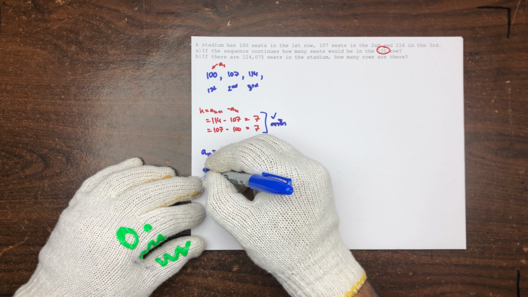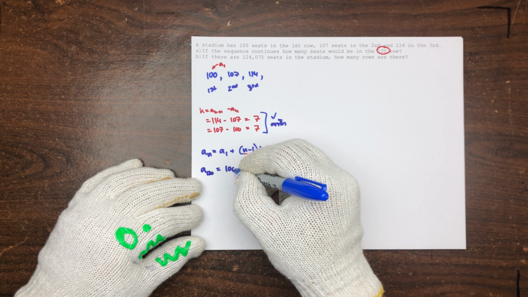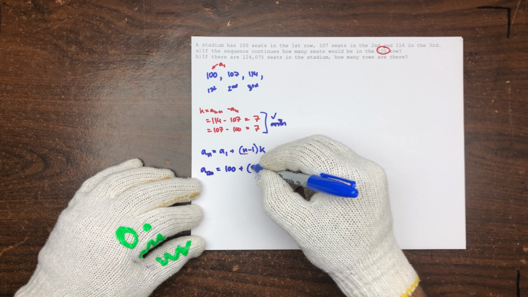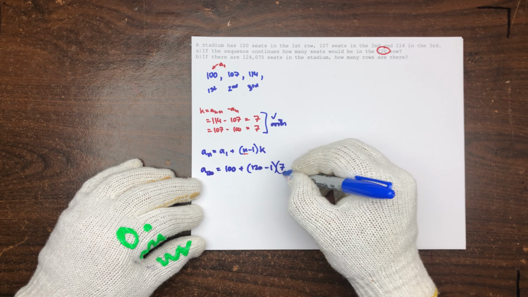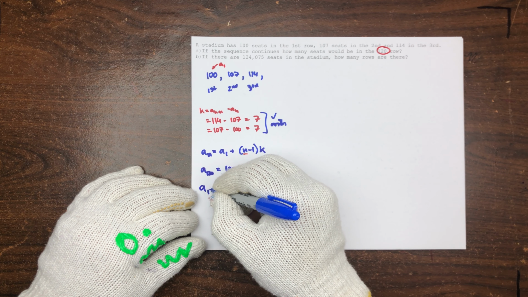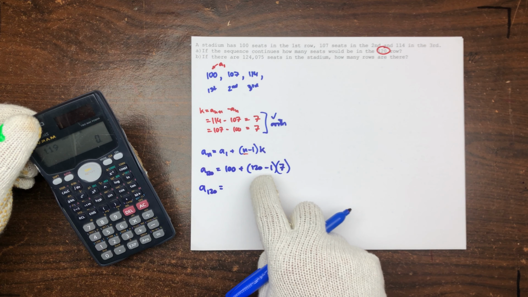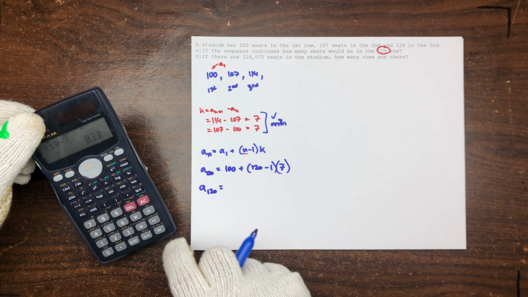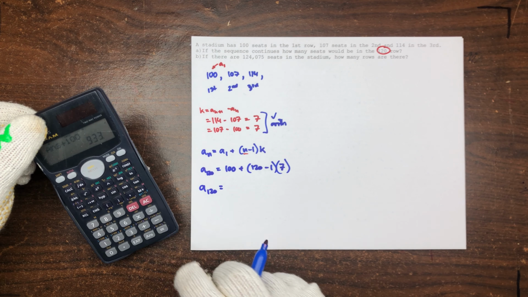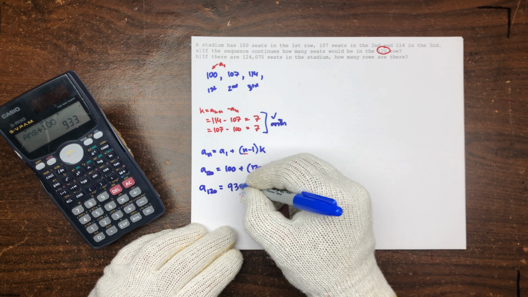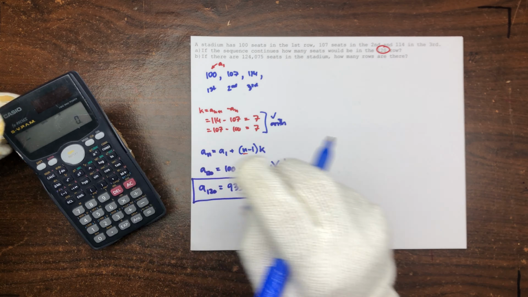So a_120 is going to be a_1, which is 100, plus (120 minus 1) times k, which was 7. So a_120 is equal to (120 minus 1) times 7 plus 100. 933 seats are in the 120th row.